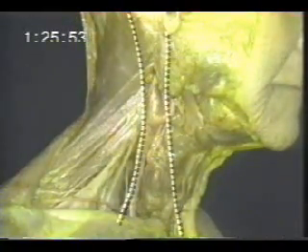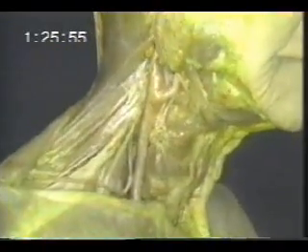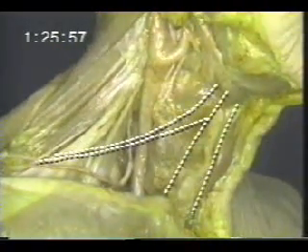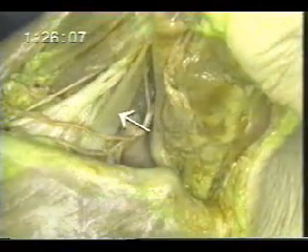To see them, we'll look at a dissection in which we've already removed the overlying structures: the sternocleidomastoid muscle, the infrahyoid muscles, and the internal jugular vein. Here's the clavicle. The first rib is here. This is the anterior scalene muscle. Here's the trachea. Here's the thyroid gland.